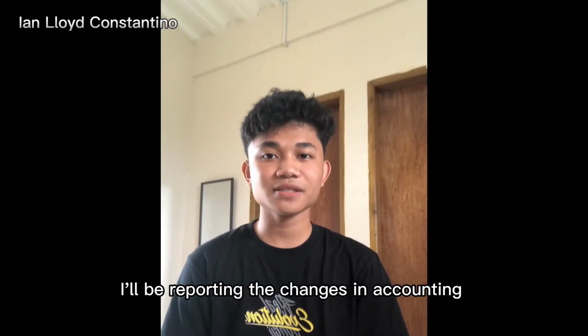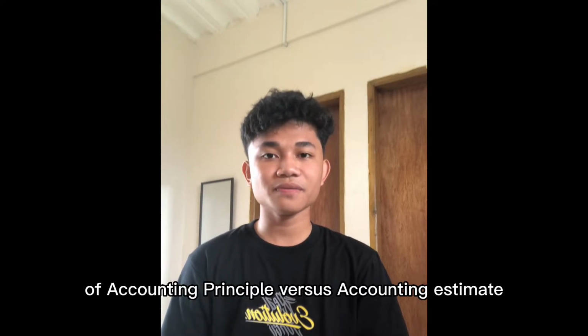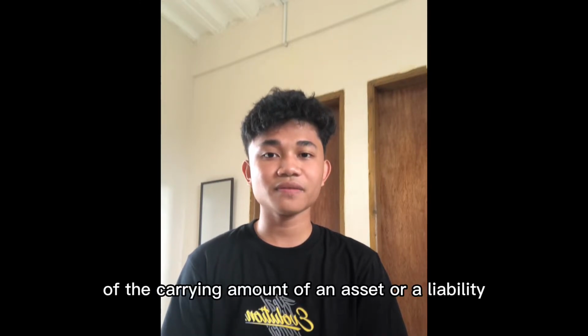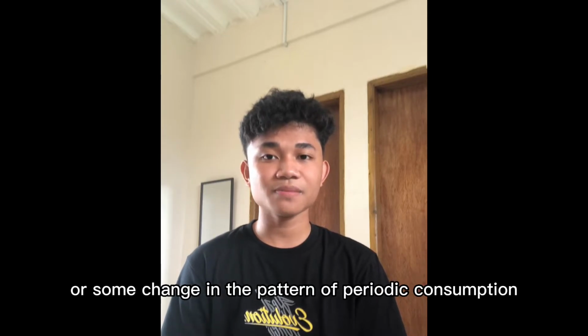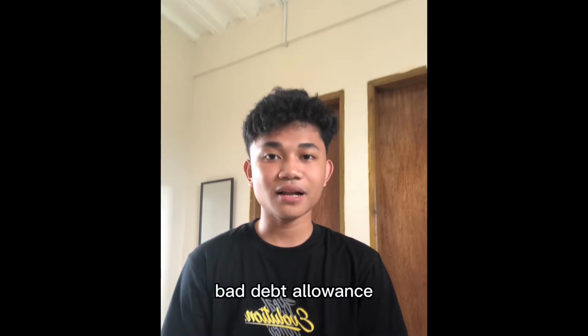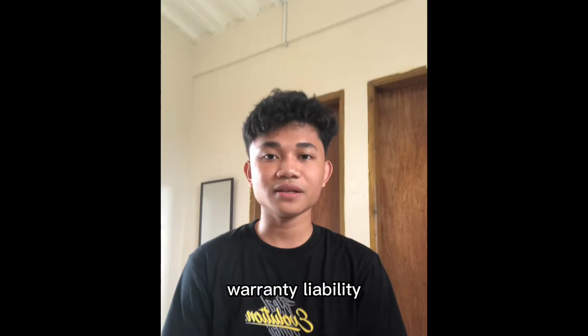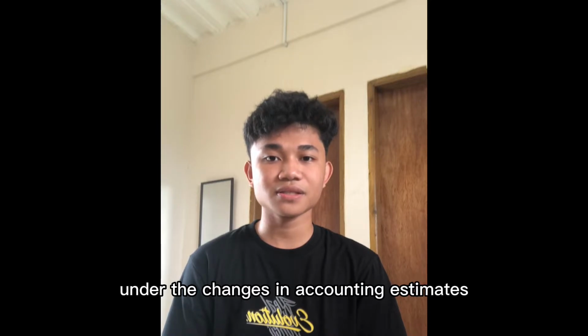Changes in accounting estimates. In the book Accounting Principle versus Accounting Estimate, a change in accounting estimate is defined to be an adjustment of the carrying amount of an asset or a liability, or some change in the pattern of periodic consumption of this asset or liability. Bad debt allowance, warranty liability, and depreciation are some of the most commonly known examples under the changes in accounting estimates.